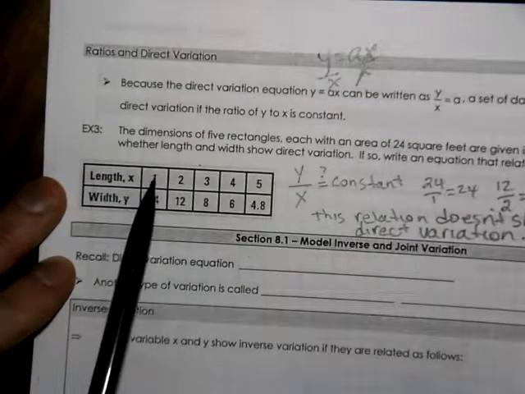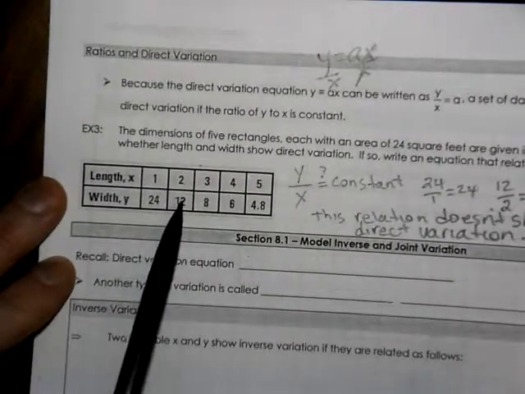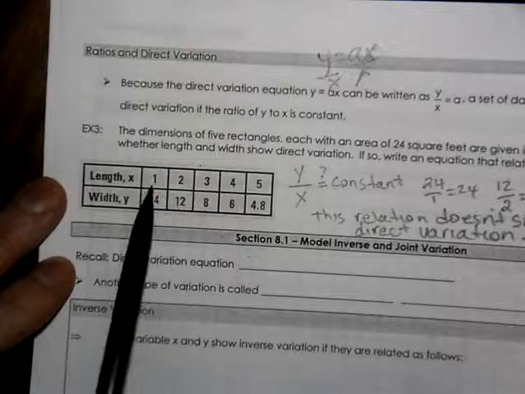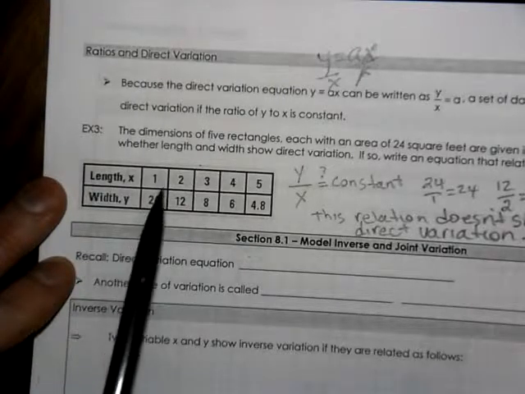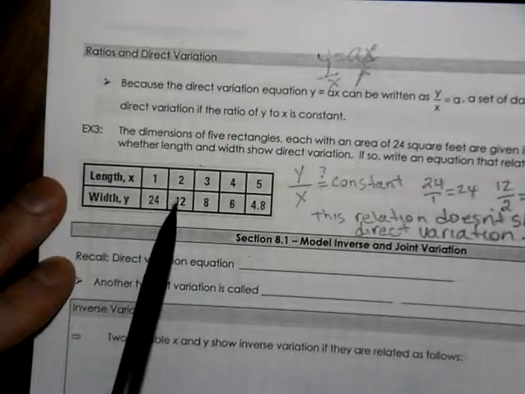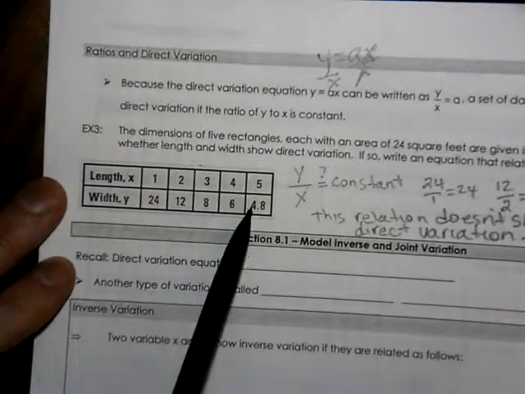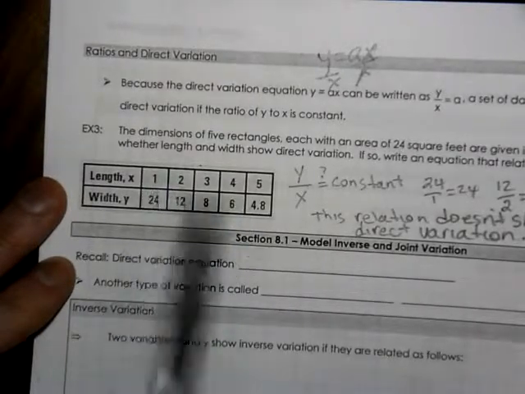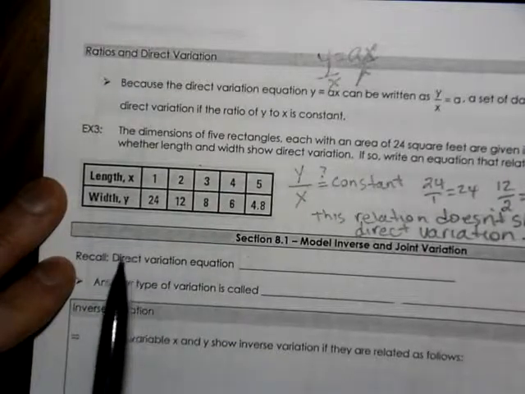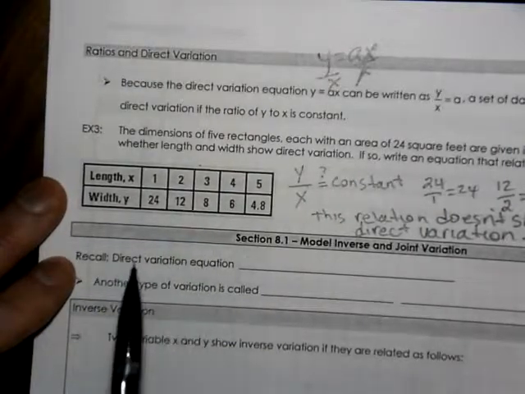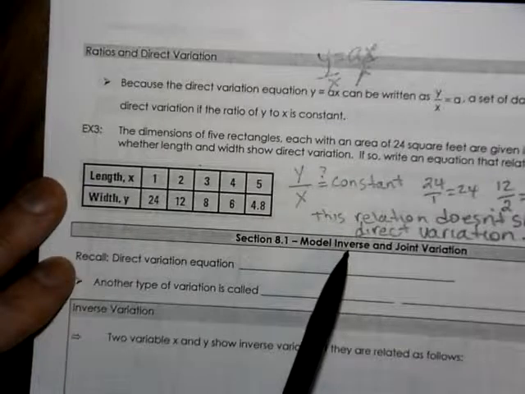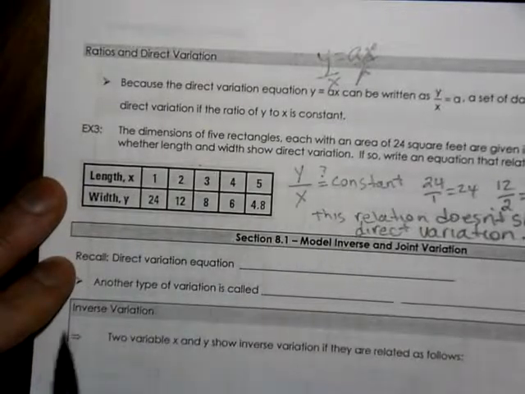In fact, if you look at the numbers, you'll notice that if you multiply the two numbers, there's where the constant lies. 1 times 24 is 24. 2 times 12 is 24. 3 times 8 is 24. This is going to be your constant value. When you multiply, that's called something different. That's not direct variation. That's actually going to become inverse variation for our next lesson.